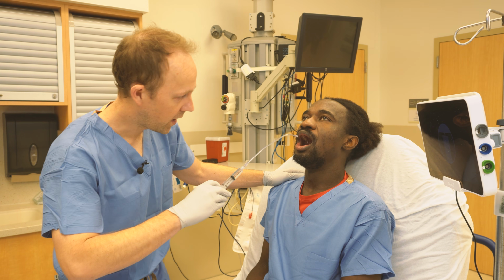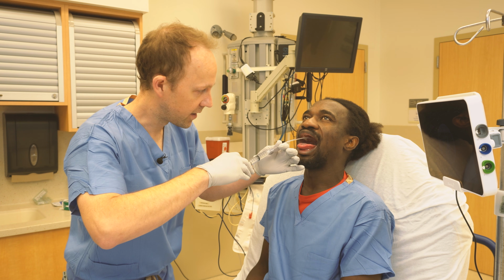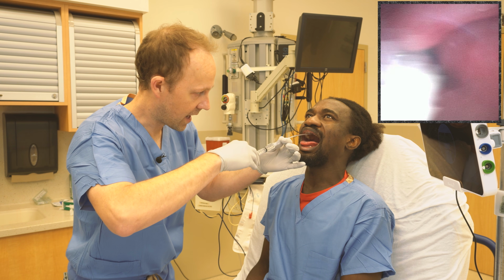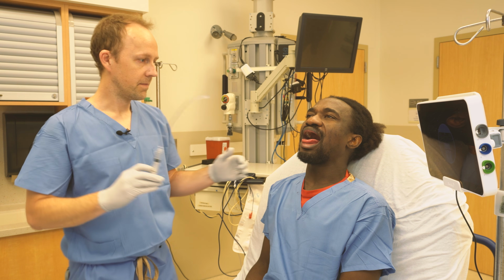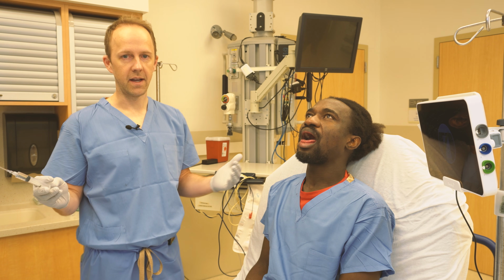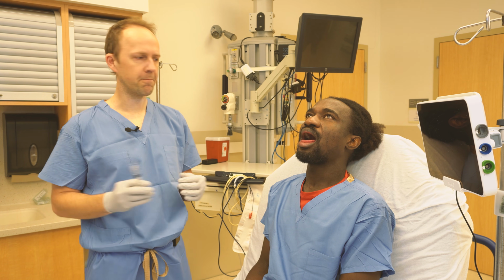Have the patient open up wide and stick out their tongue. They're going to cough and gag a little bit. Say, ah. Good. Sometimes this will induce gagging or rarely vomiting at the moment, but usually just spitting up.